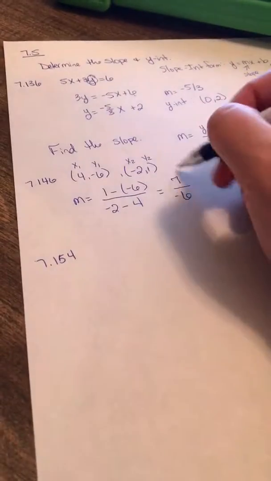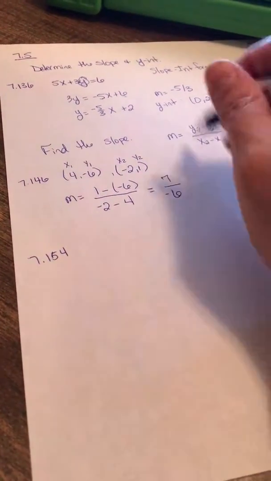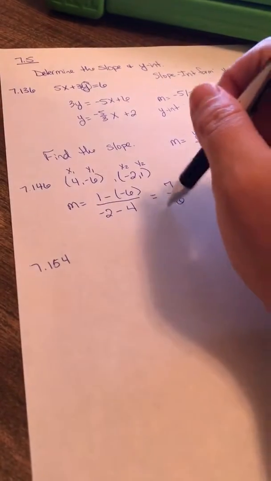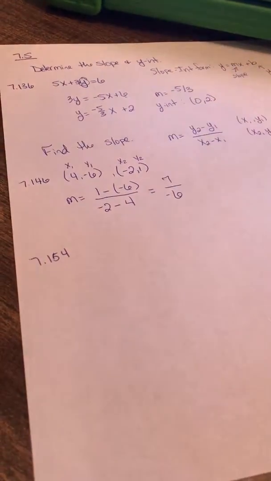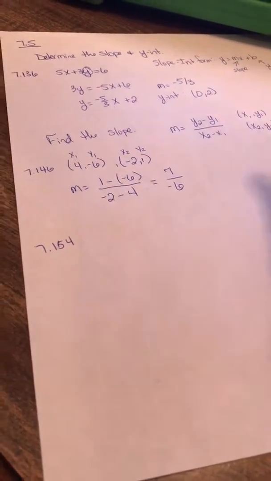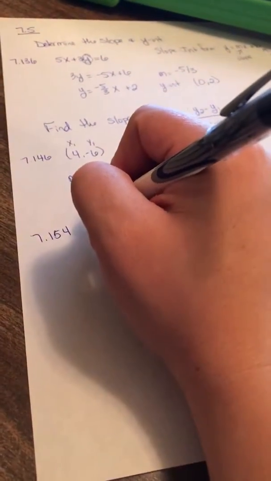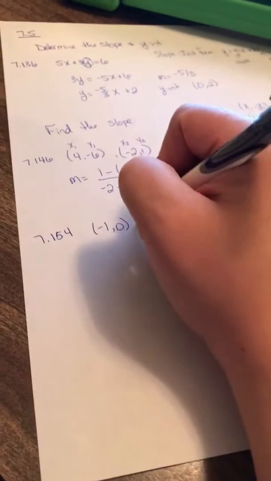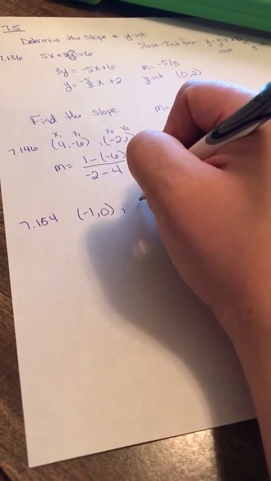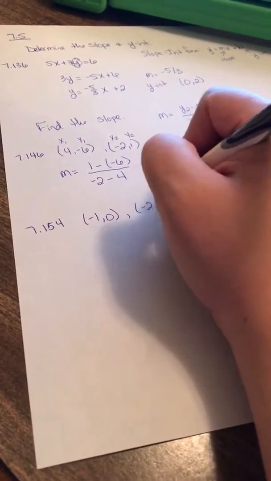Like I said, this tells you the rise, so it tells you up and down. And then this tells you the run, so this tells you left and right. You've got the ordered pairs. Find the slope between negative 1, 0 and negative 2, negative 2.